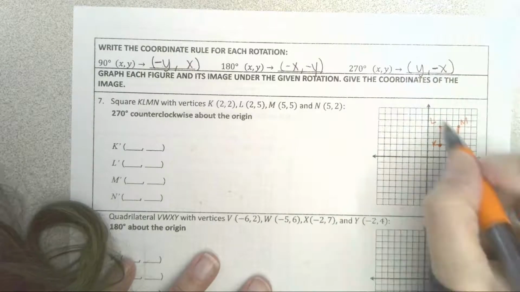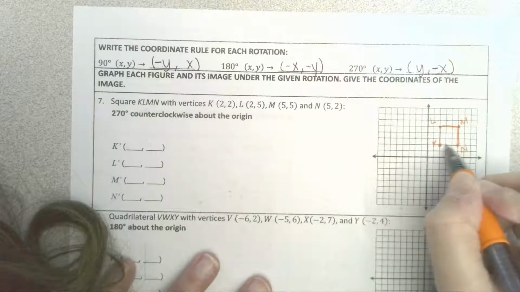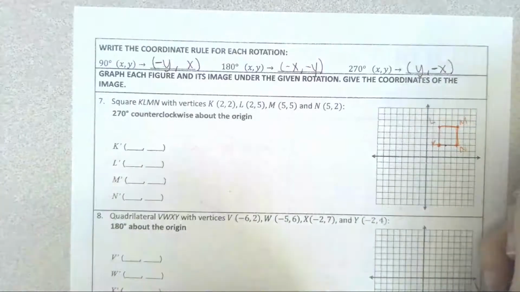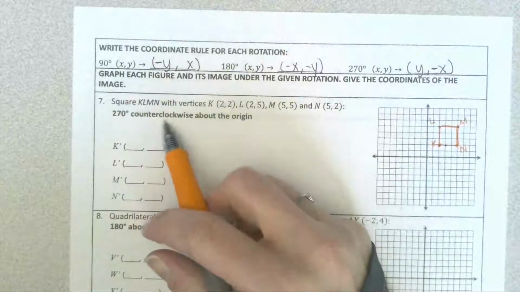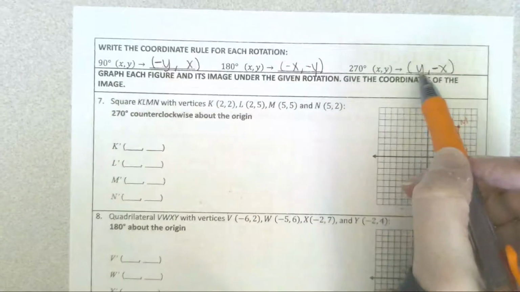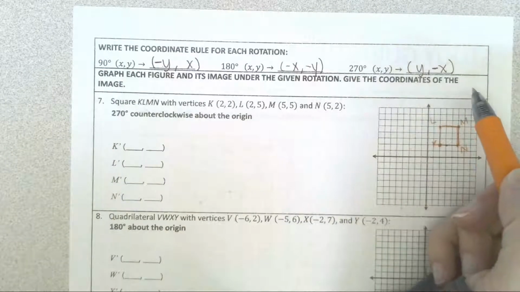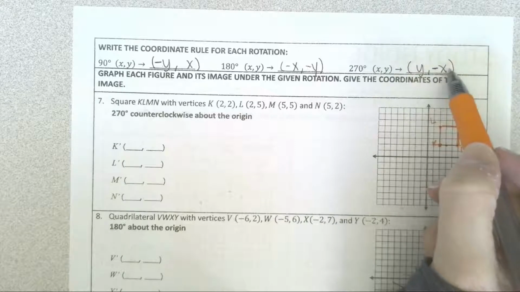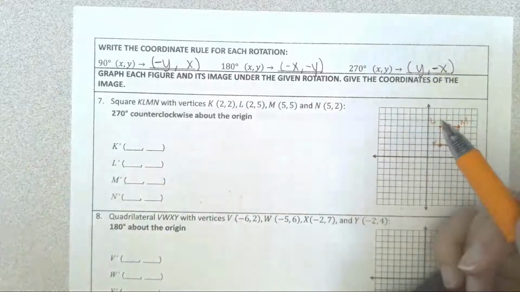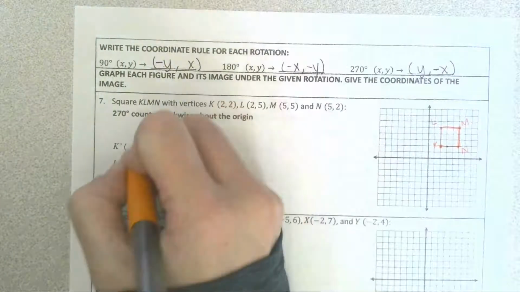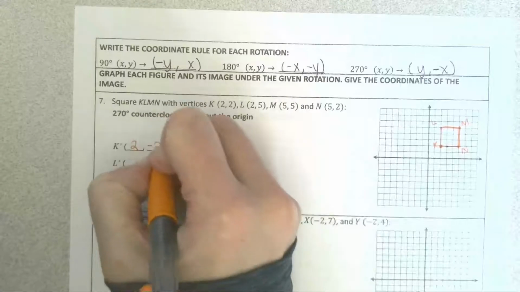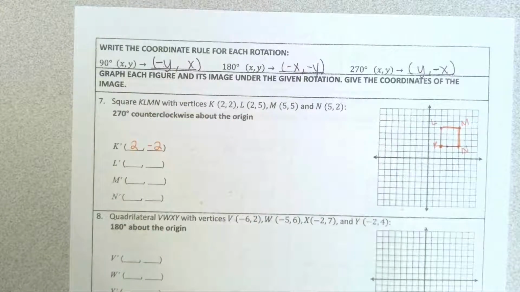All right, so this was a pretty easy one, KLMN. And then we're doing 270 degrees counterclockwise about the origin. 270 means that my y and my x flip, go in a different order, and then the second one is negative. So that means for this one, we should end up at (2, negative 2).